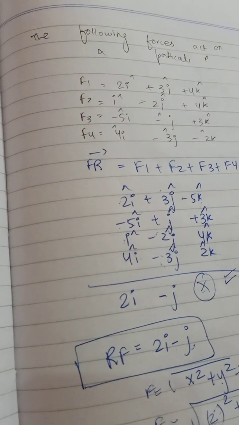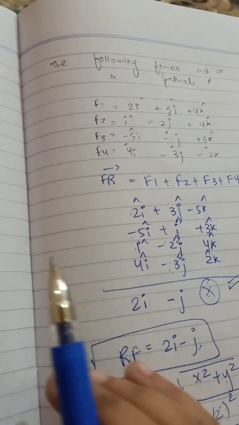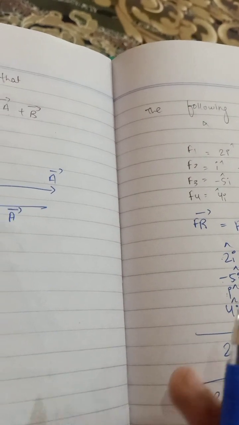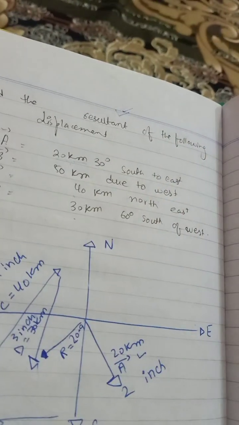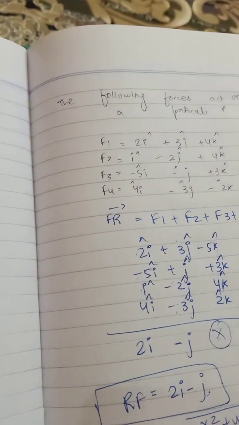Okay, so that was problem number 6, and that was 4, and that was 2, and that was 3. Okay, so today we have done 4 problems.